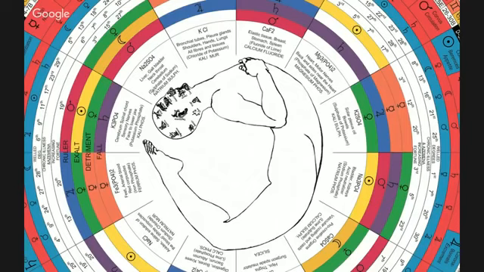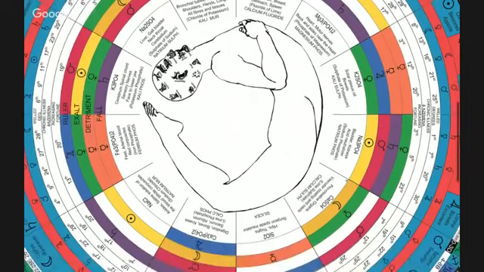And as you go around, you see sodium sulfate for Taurus, potassium chloride for Gemini, calcium fluoride for Cancer, magnesium phosphate for Leo, potassium sulfate for Virgo, sodium phosphate for Libra, calcium sulfate for Scorpio, silica for Sagittarius, calcium phosphate for Capricorn, because of course Capricorn rules the skeletal system, sodium chloride for Aquarius, and iron phosphate for Pisces.